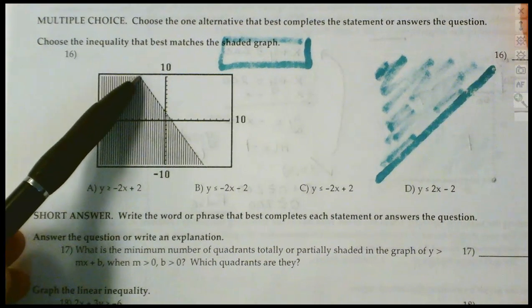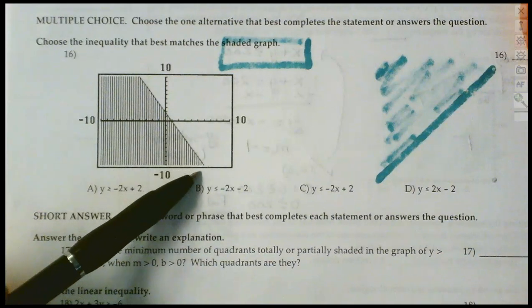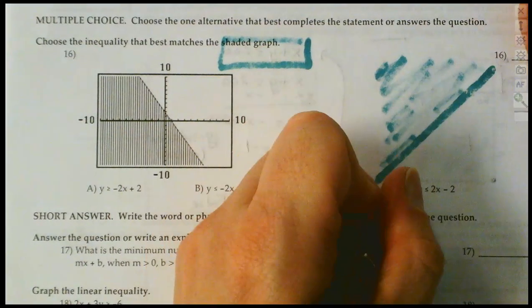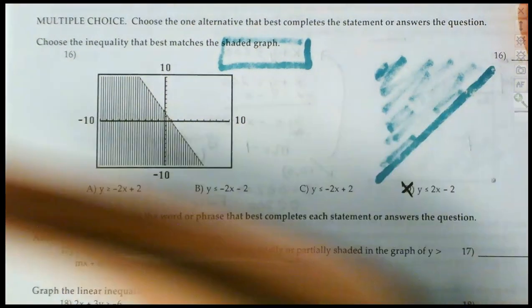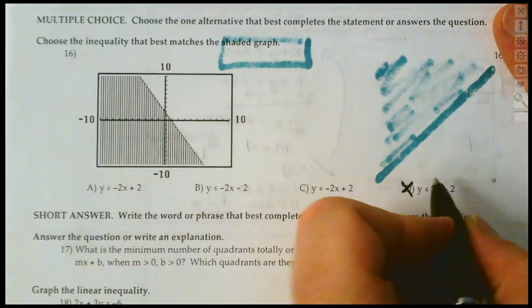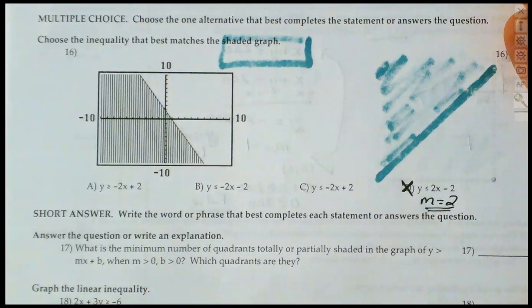What are we doing from left to right? We're going down from left to right, aren't we? So what does that mean? That means your slope is going to be negative. So that means the number in front of your x has to be negative. So we can go ahead and eliminate D. Right? Why can I eliminate D? Because D has a slope that is positive 2. And we want a negative 2 for the slope. Is everyone okay with that?